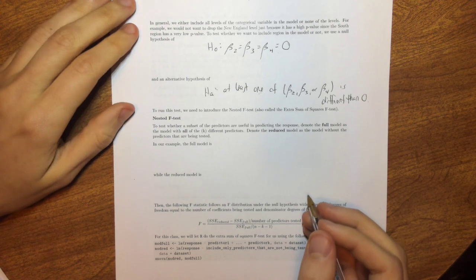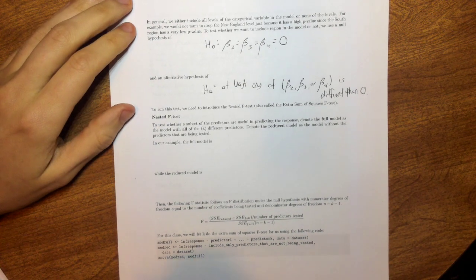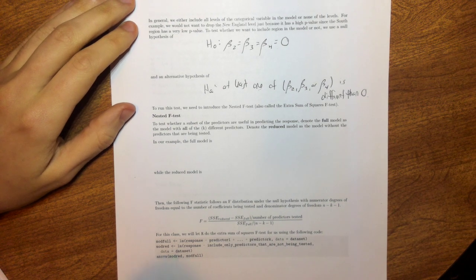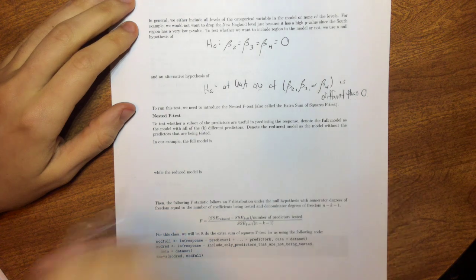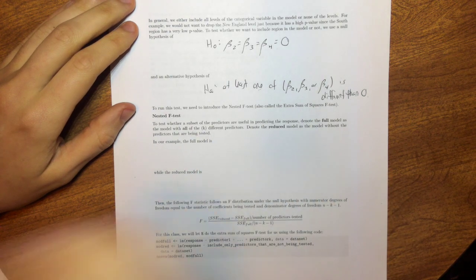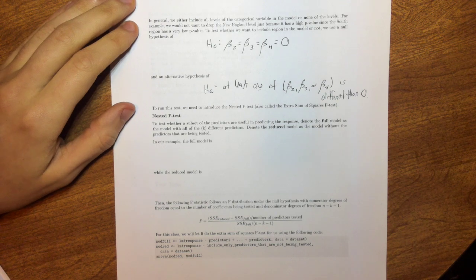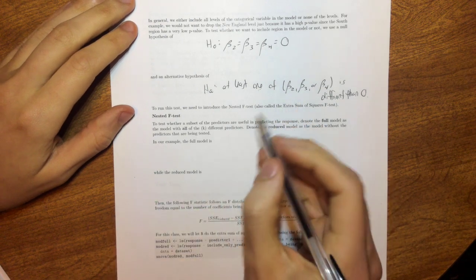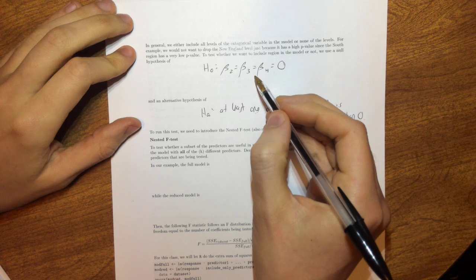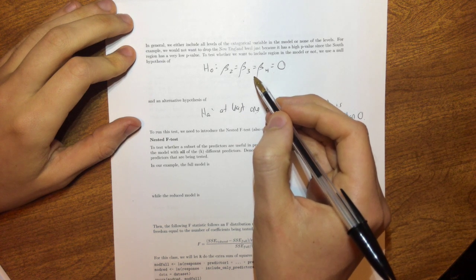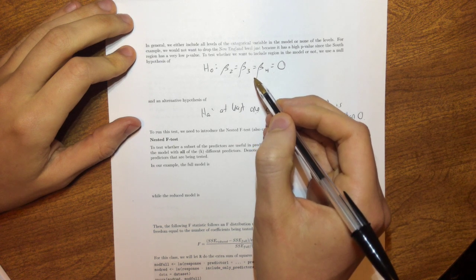Alright, so let's take a moment to finish up this nested F-test. So really we've only talked about the motivation so far. We haven't talked about the test quite yet. But we're going to go through it by using this example that we were doing on gun mortality and region.